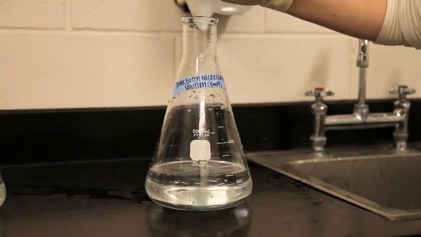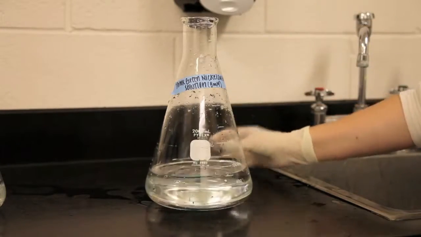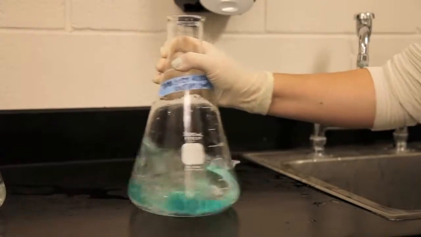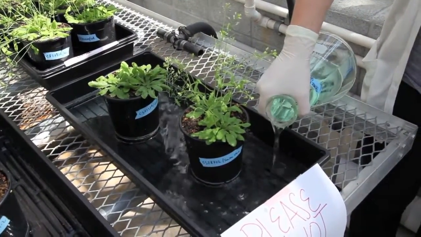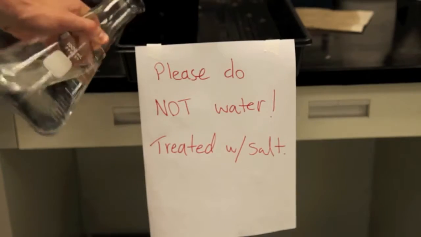Dissolving the crystals may take some time. It helps to first dissolve the powder in a smaller amount of water in order to mix thoroughly before you fill your container to the top. From now on, you should use your salt and heavy metal solutions to water the treatment plants.